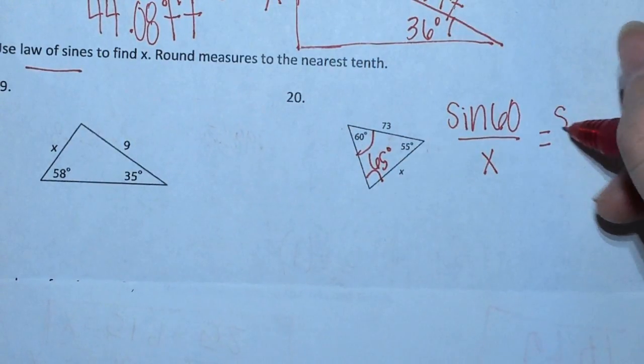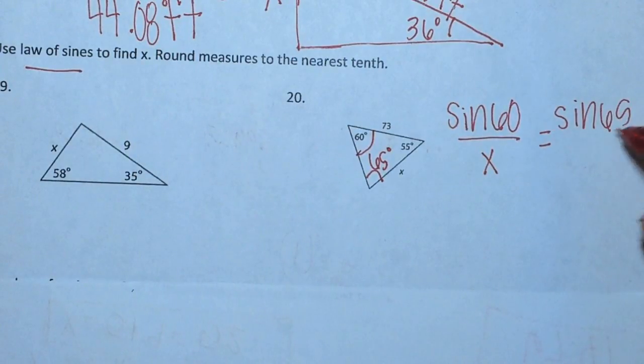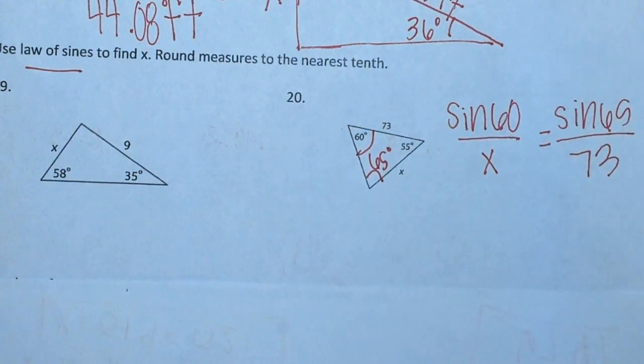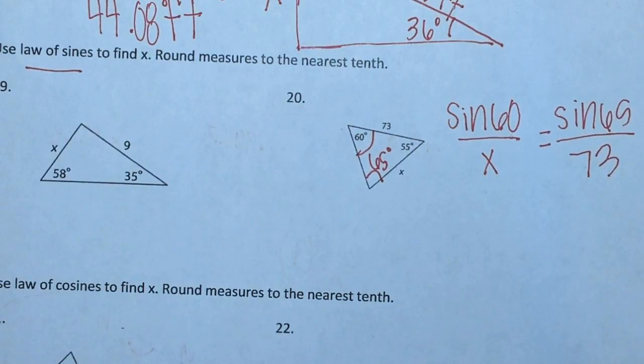65 degrees. So sine of 65 over 73. All right, that's all I'm doing because we got to move on to cosines.